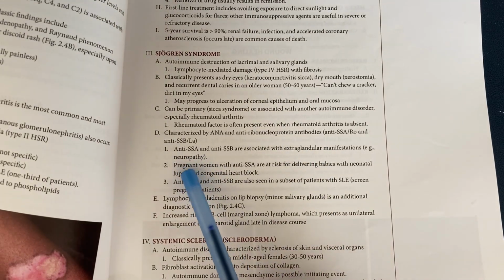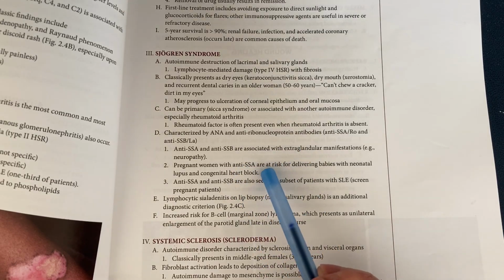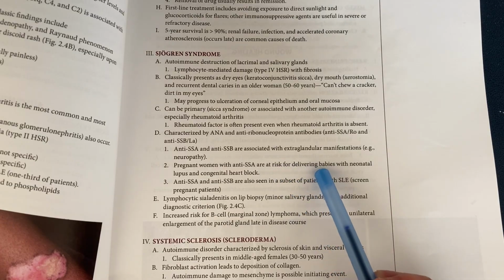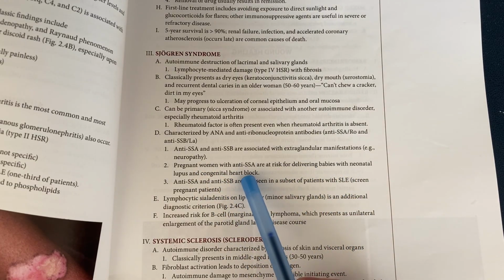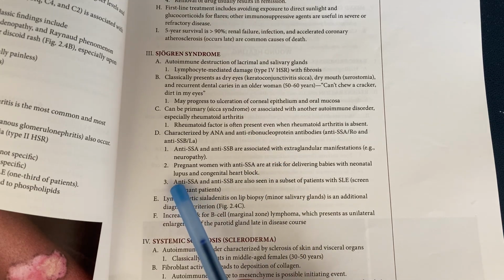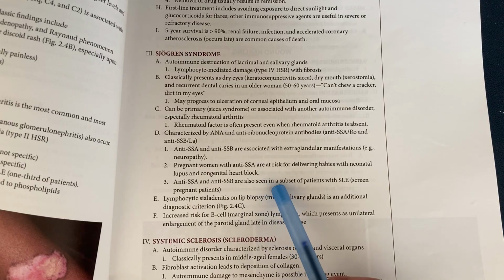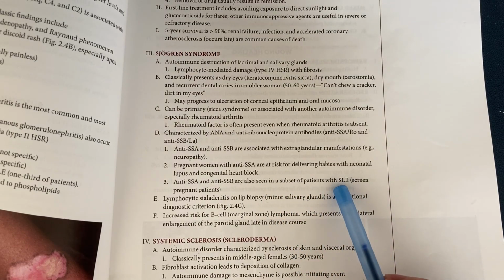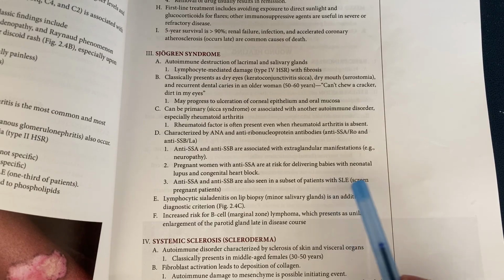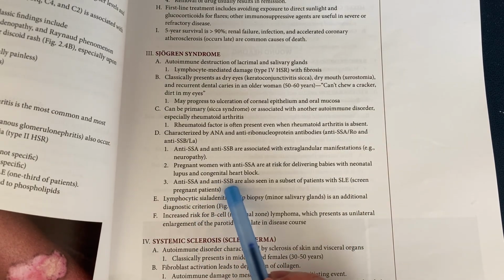And then pregnant women with anti-SSA antibodies are at risk for delivering babies with neonatal lupus and congenital heart block. And the anti-SSA and anti-SSB are also seen in a subset of patients with systemic lupus erythematosus. And that is why you have to screen pregnant patients for these antibodies.